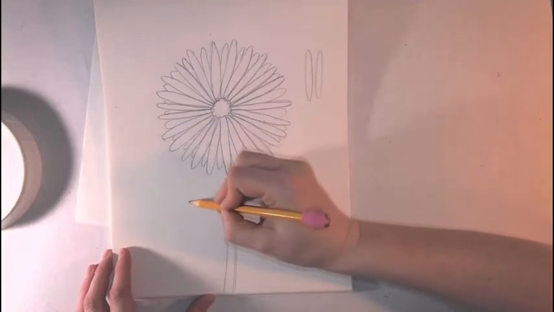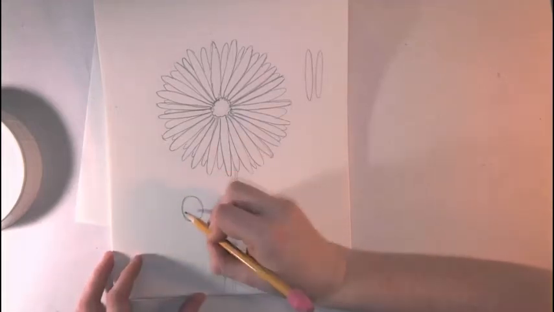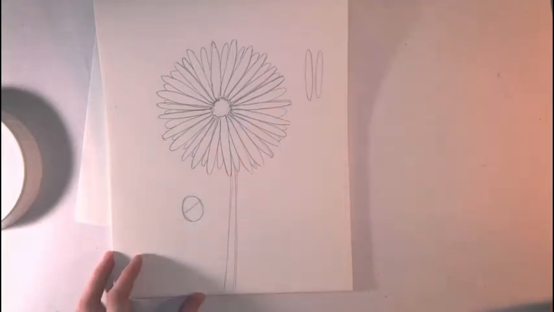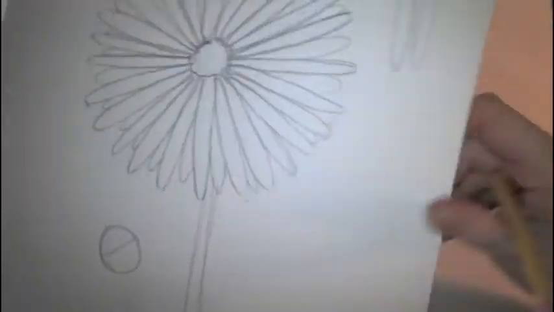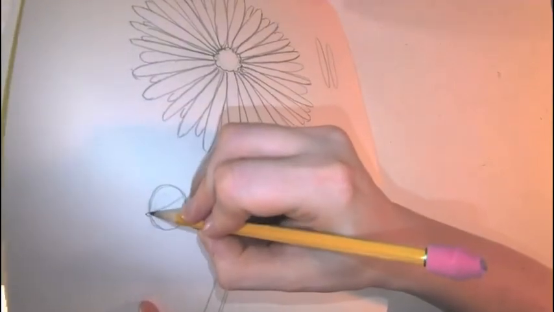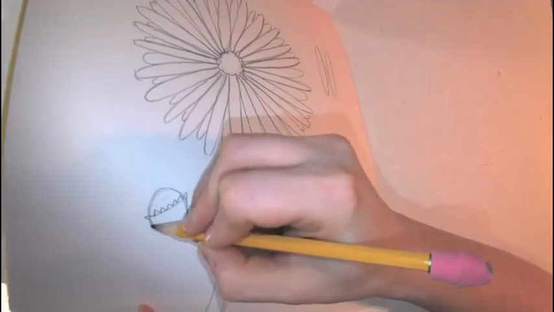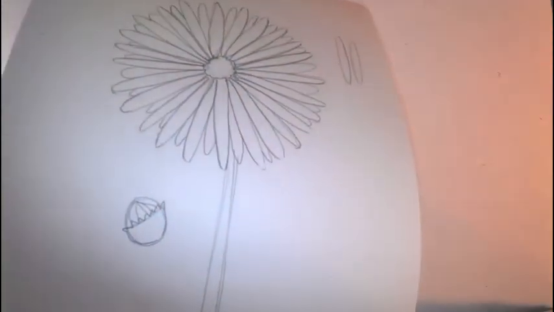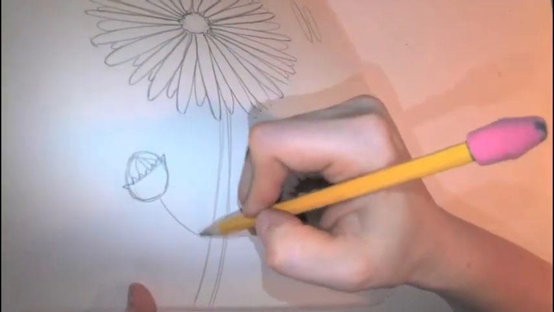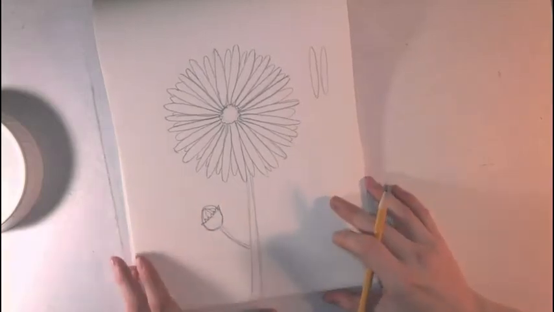So over here on this side, I'm going to draw a circle, or maybe a little bit of an oval, and I'm going to draw a line down the middle. Now I'm going to pick this up so you can see it a little bit better. And I'm actually going to draw a zigzag next to it. And then inside I'm going to draw those lines because that's going to be the bud. Then you connect it back. And now you've got a little bud coming up.